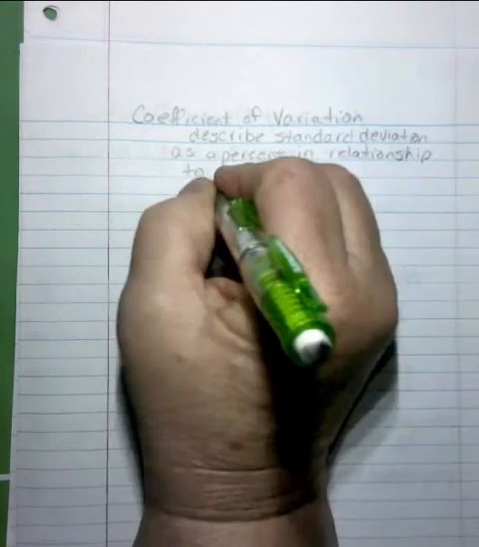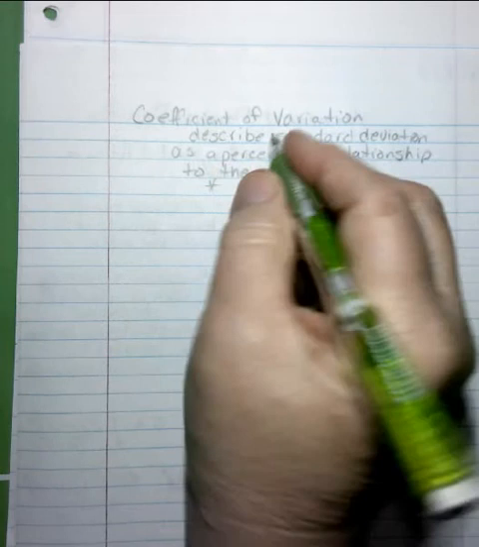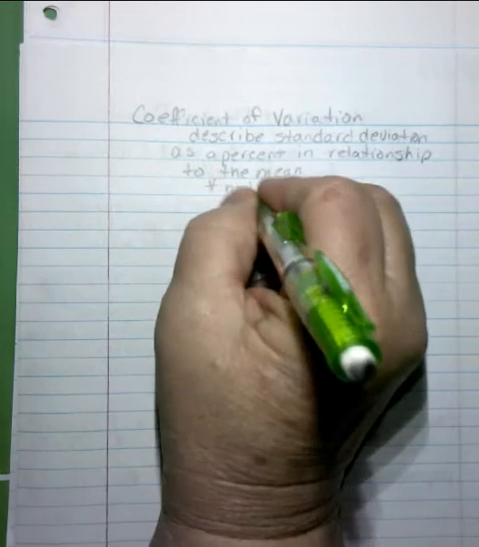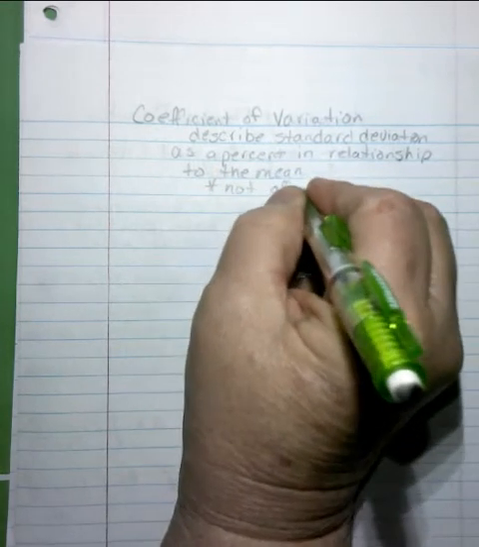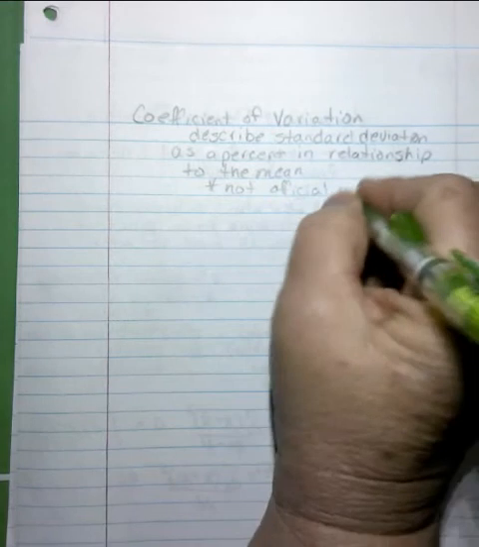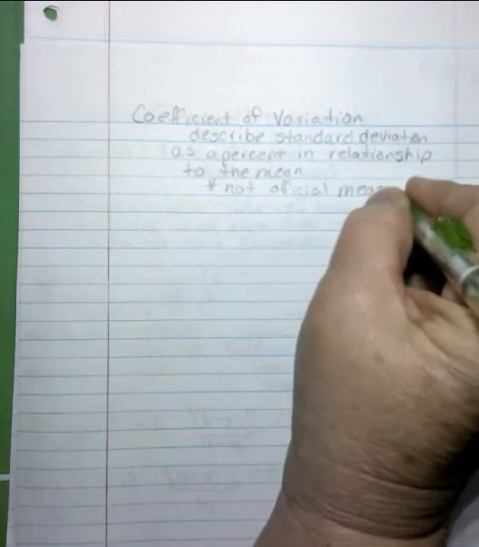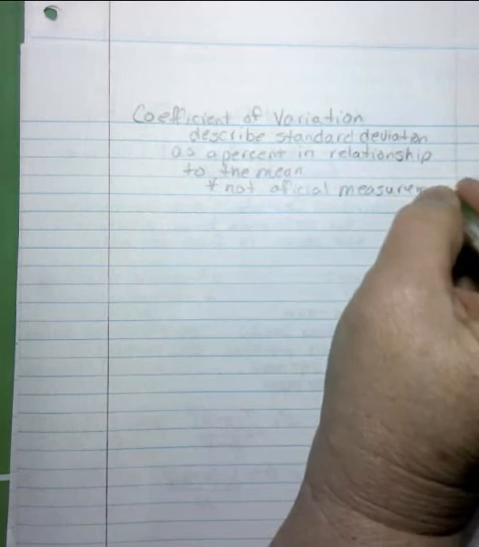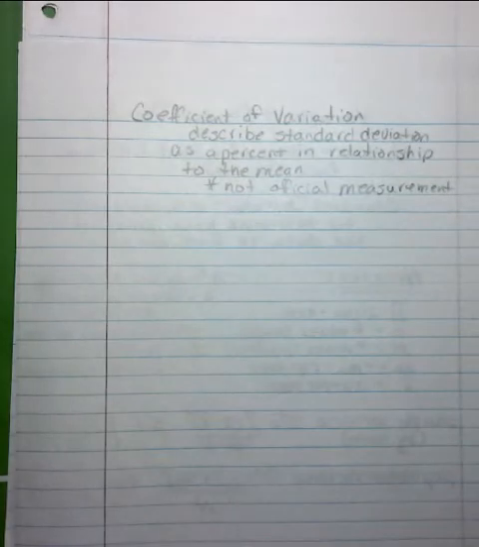It is not considered an official measurement, but it is growing in popularity and being used in statistics as a way to compare data that is not related or don't have similar means when the two data are being compared.